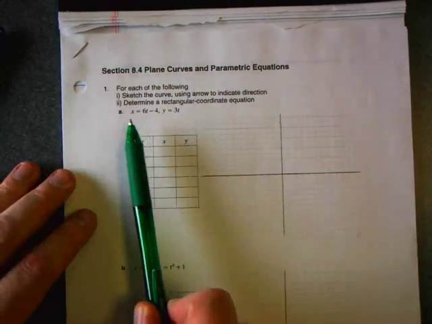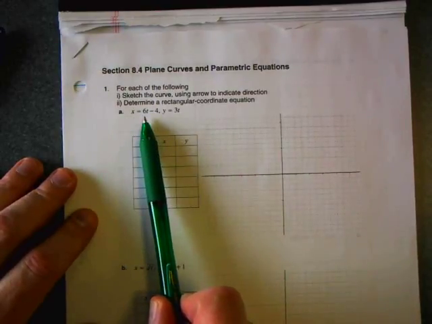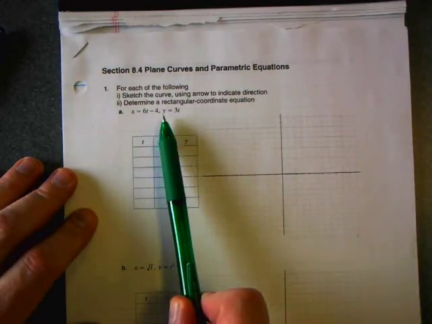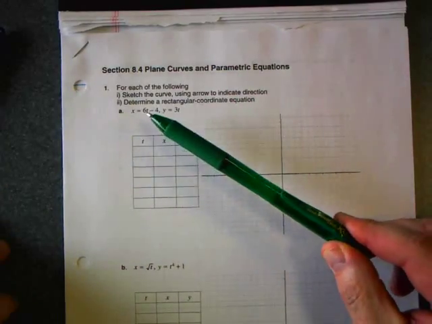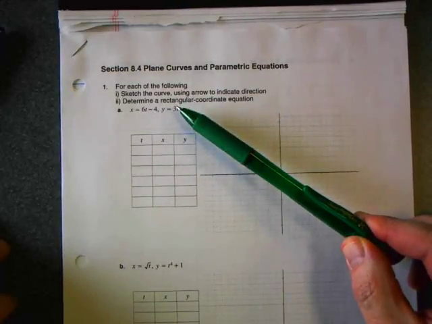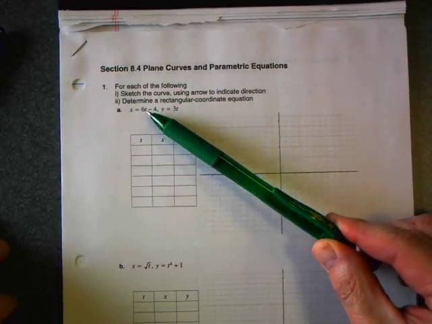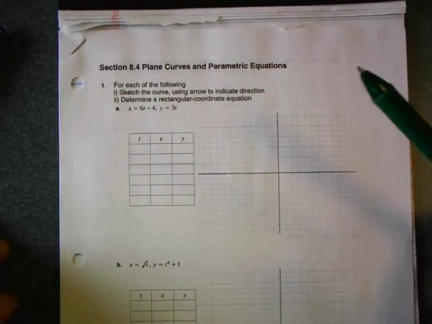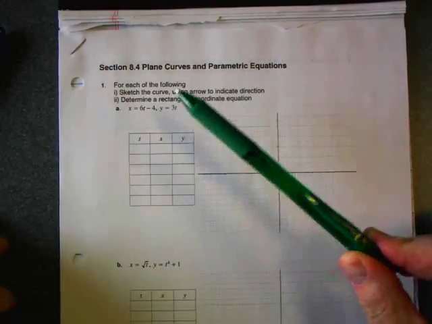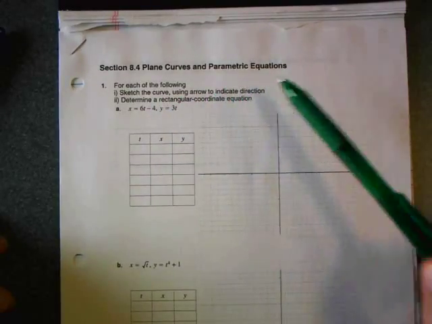Your x is given as a formula. X is 6t minus 4. And y is also given as a formula. Y equals 3t. And this is called parametric. We tend to think of t as being a time parameter. So at different times, we'll get different x values and different y values. To graph these sort of things, it asks us to sketch the curve using arrows to indicate direction.